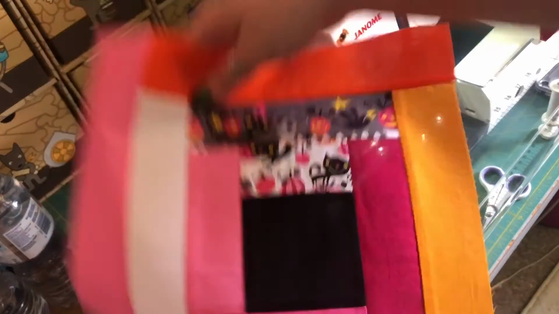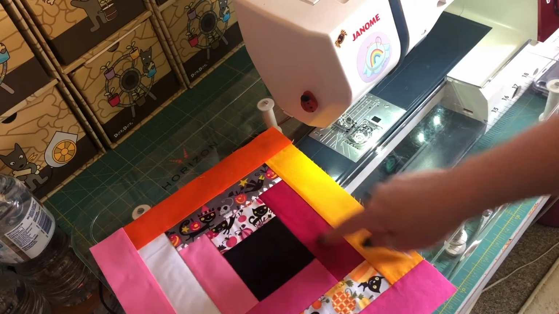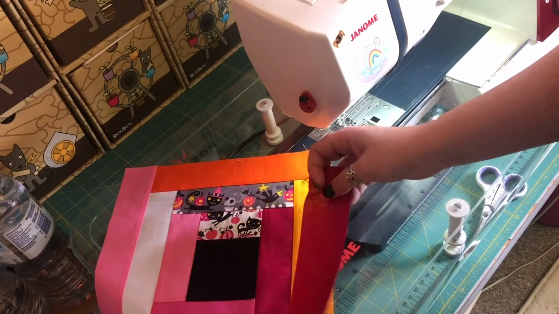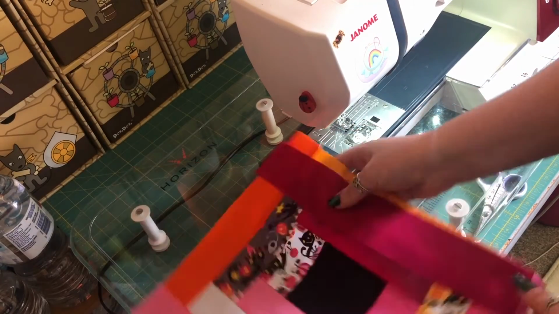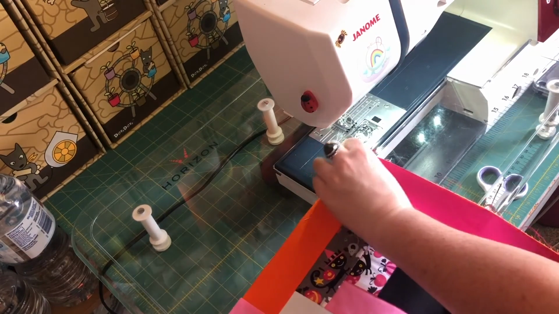Okay, so our last piece is our dark pink but in the 12.5-inch strip. So pop it on. Sew it down.